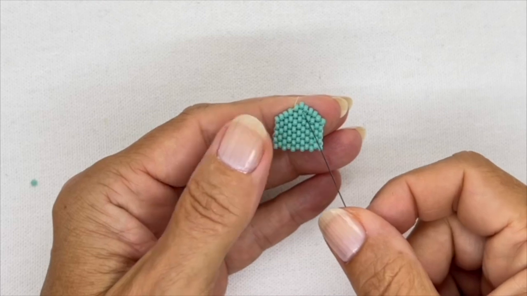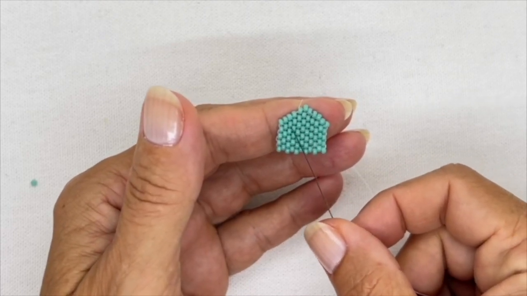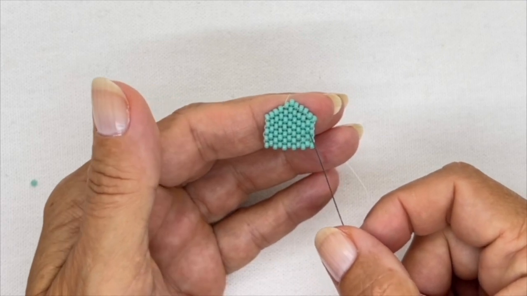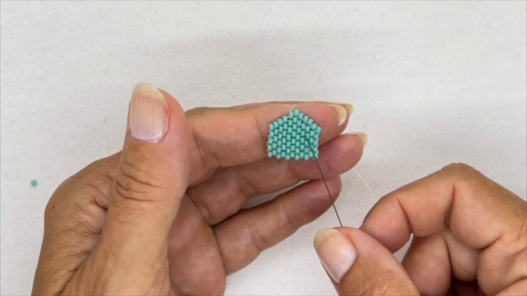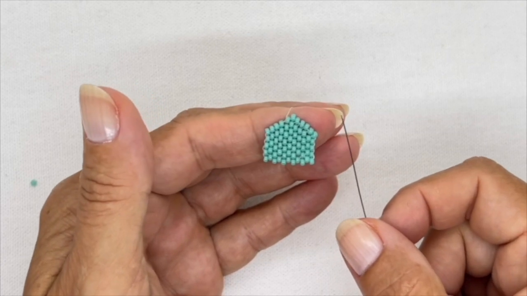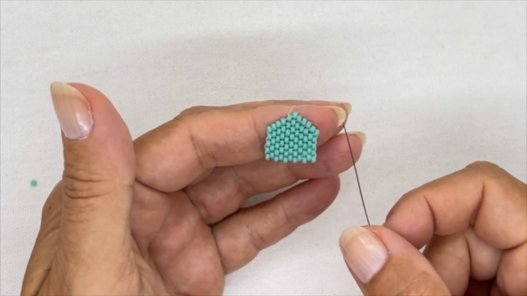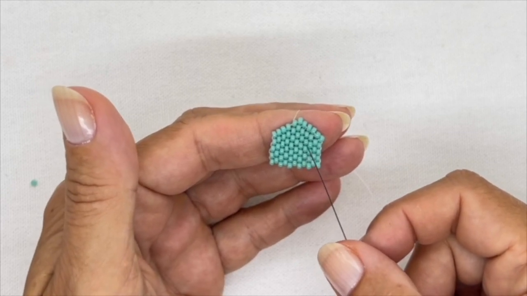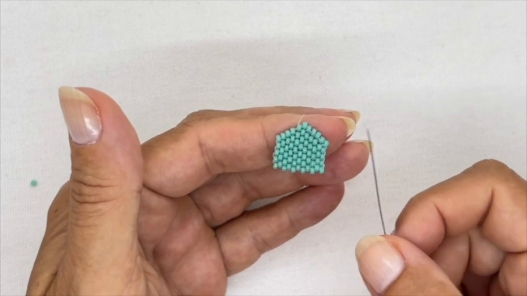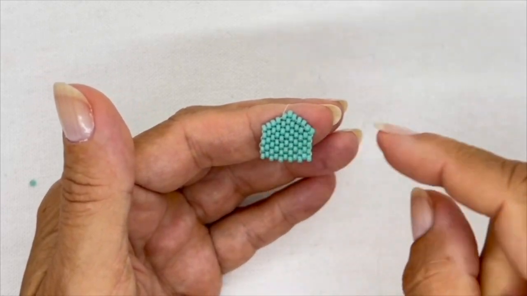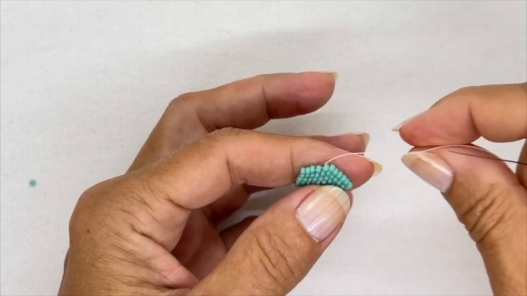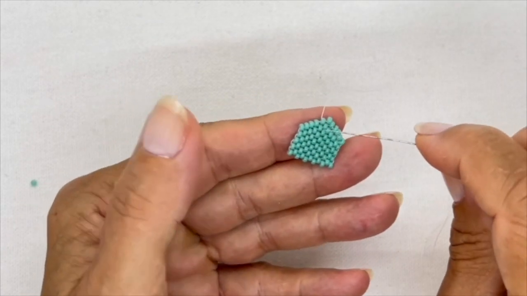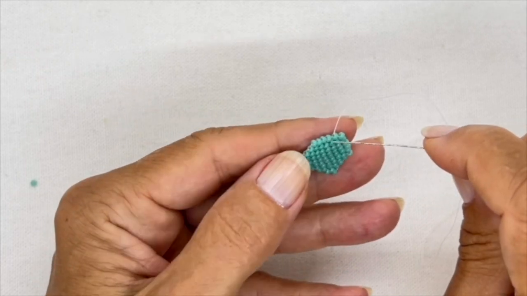Whenever you can, you do decreasing in odd count peyote stitch. When you cannot, and when it's not so visible, then do it in even count peyote stitch. When it doesn't matter or it's not visible, then do it in even count peyote stitch if it is easier for you. But this is the same. It doesn't matter if it is odd count or even count.